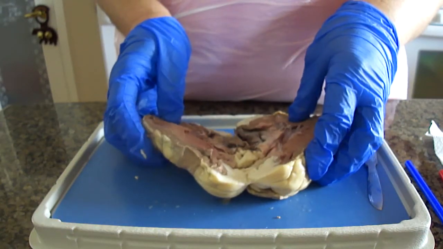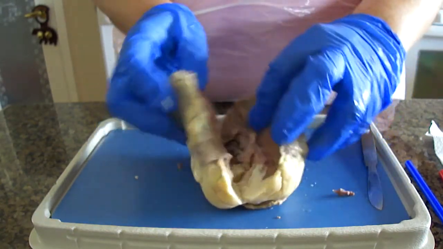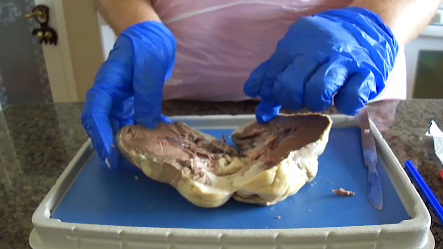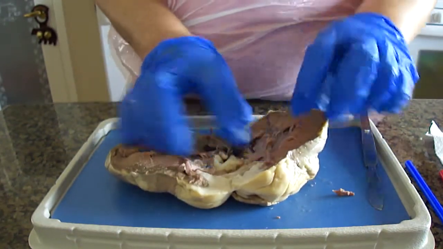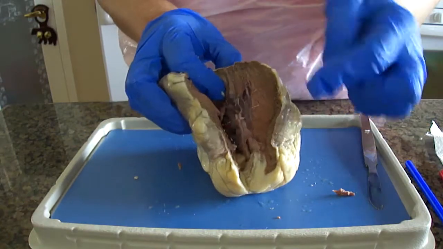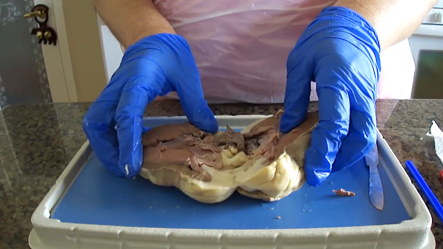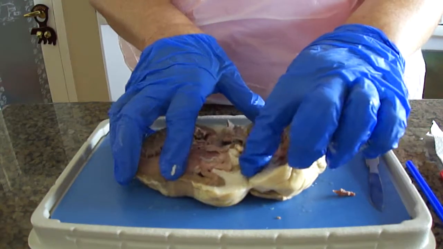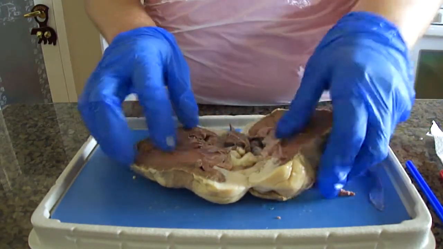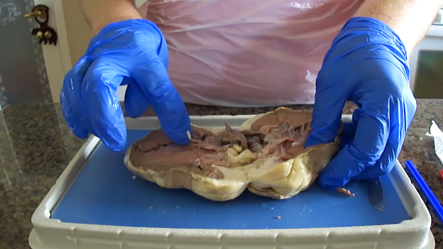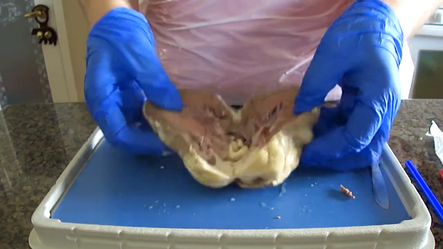We probably already went over that. The ascending aorta rises up from the heart. The coronary arteries branch off the top to supply the heart with blood. The interventricular septum comes up from the apex and is actually the division in between the ventricles.